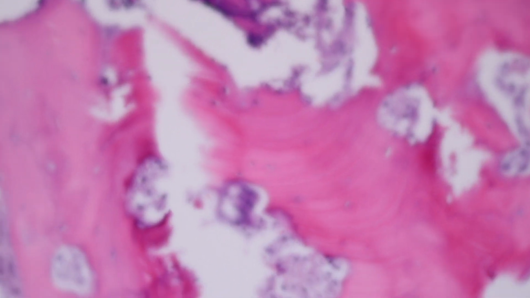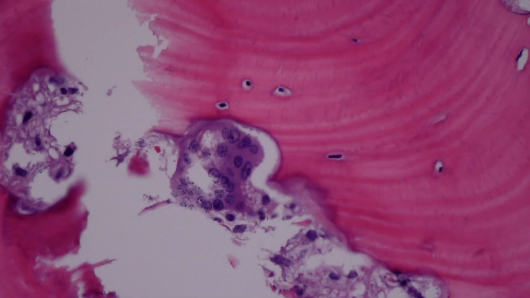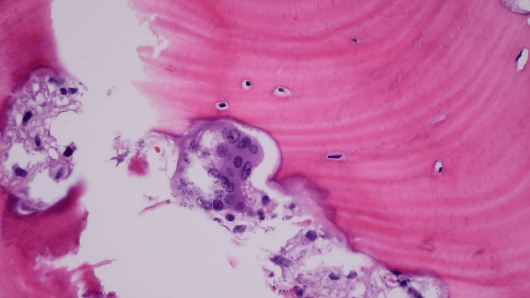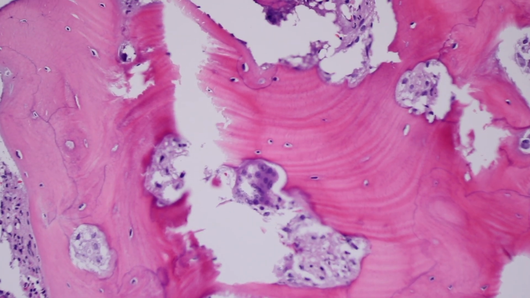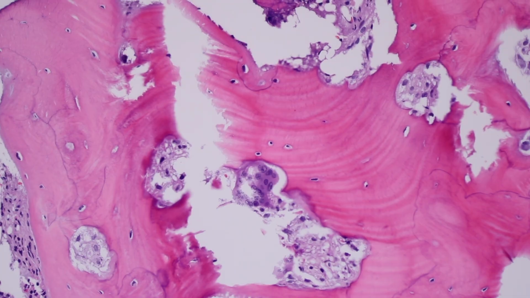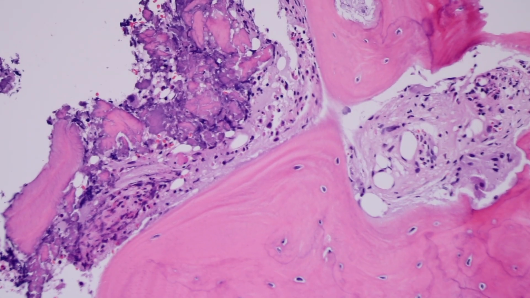We have an example of a very large osteoclast with many nuclei. Generally, a normal osteoclast has at maximum 12 nuclei, so this is the upper limit of normal or abnormal. We talked about lamellar bone.